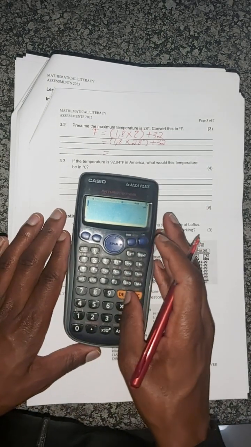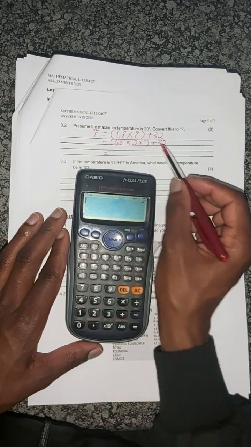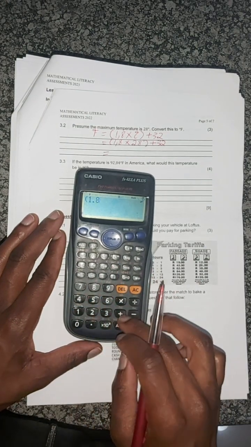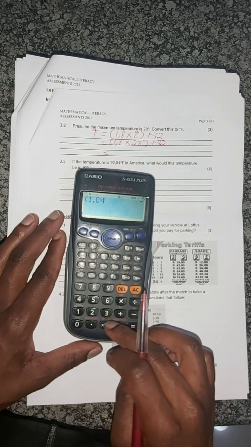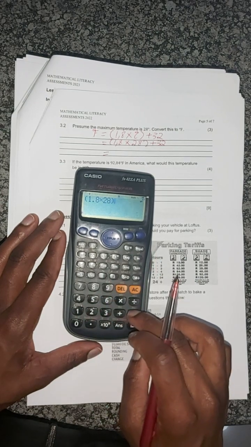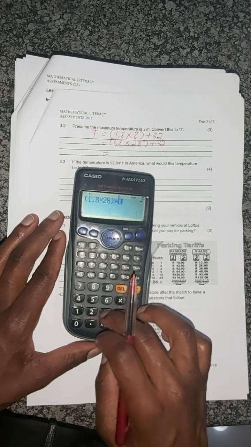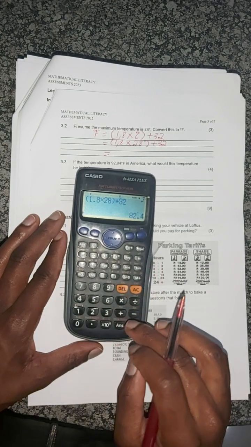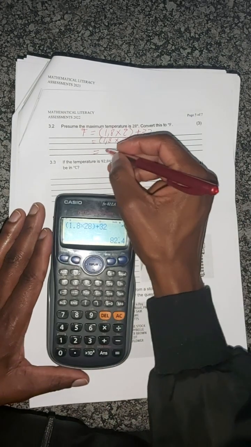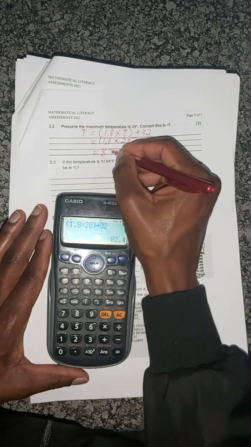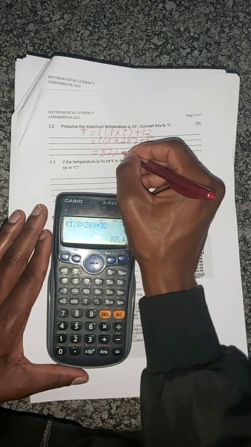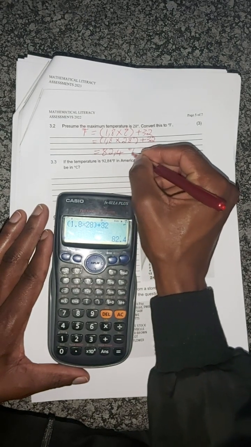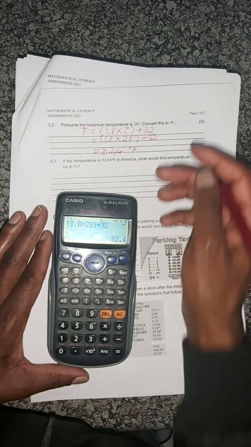For the answer, we just go to the calculator, type all of this in. So say 1,8 multiplied by 28 plus 32, and our answer is going to be 82,4 Fahrenheit. 82,4 degrees Fahrenheit, and then we are done.